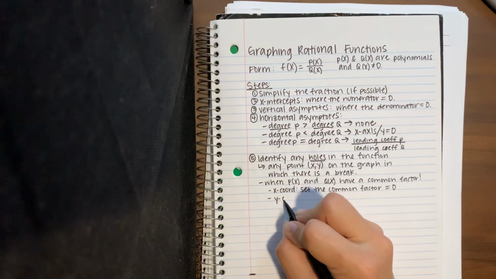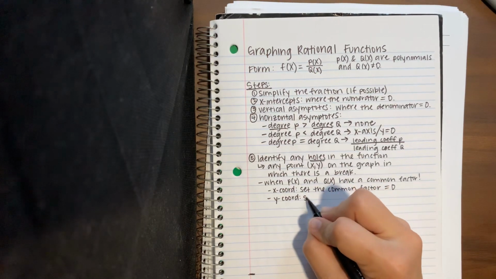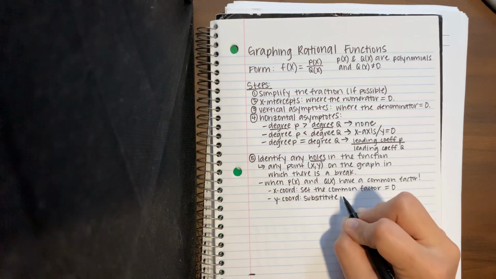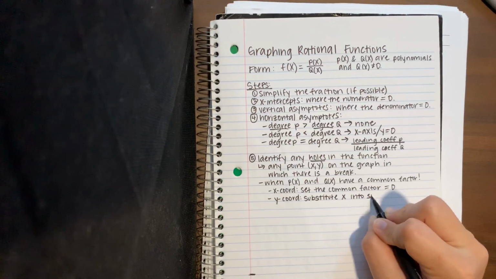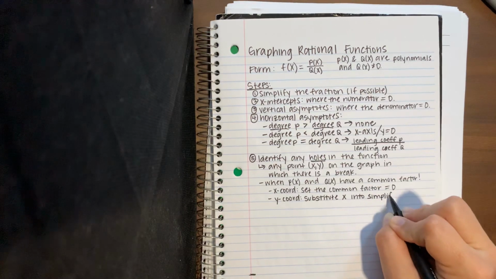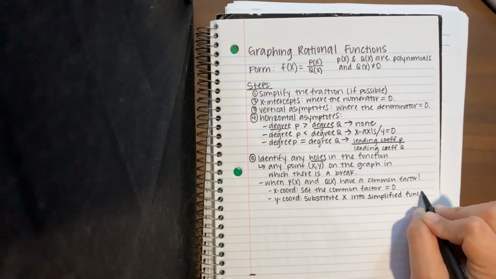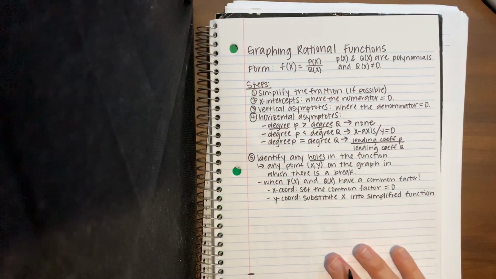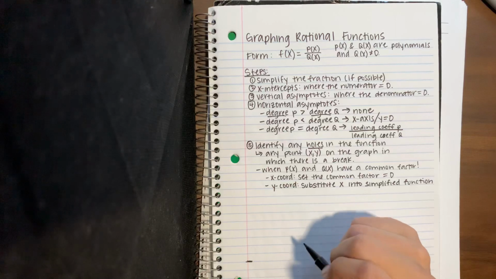Then to get the y coordinate, you substitute that x into the simplified function. So after you factor everything and cancel stuff out in the numerator and the denominator, that is where you plug that x back in.